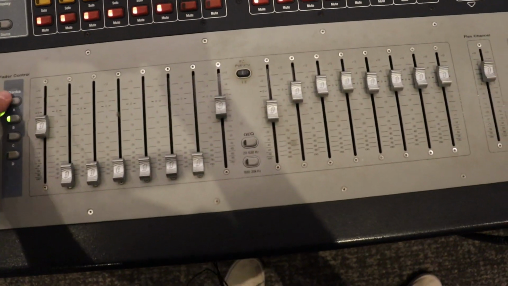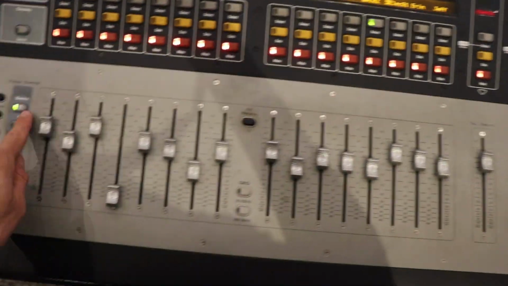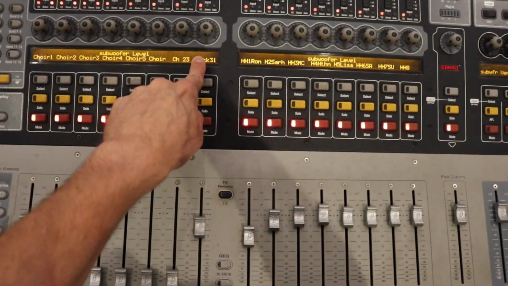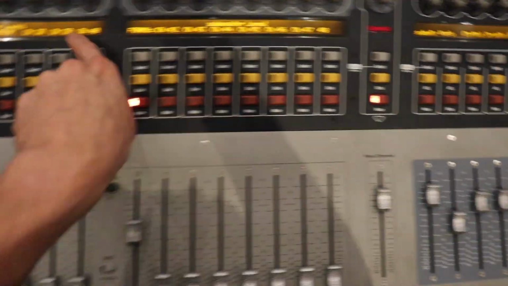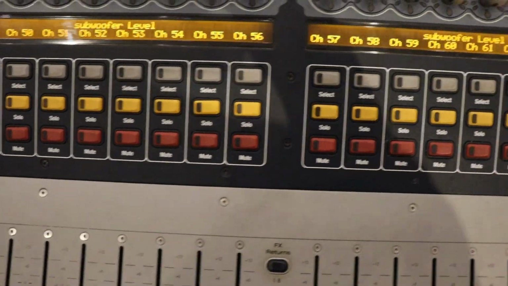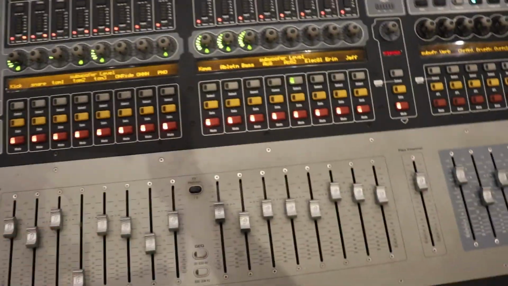All right. So this is what, 1, 2, 3, 4, 5, 6, 7, 8, 16 channels up to 24, channels up to 32, channels up to 40, channels up to 48, channels up to 56, and channels up to 64. So that's just a bank to consolidate the size of our board.